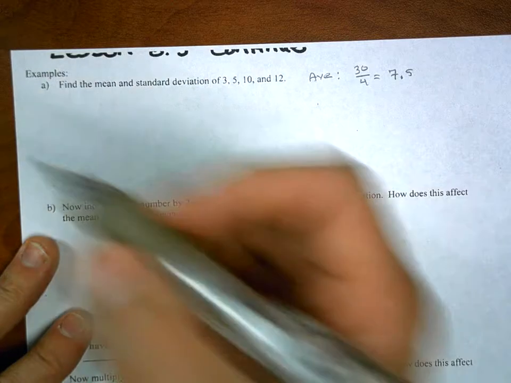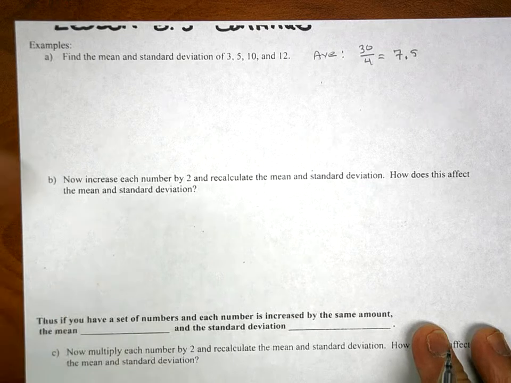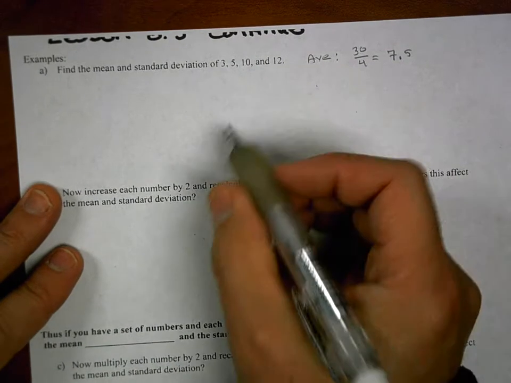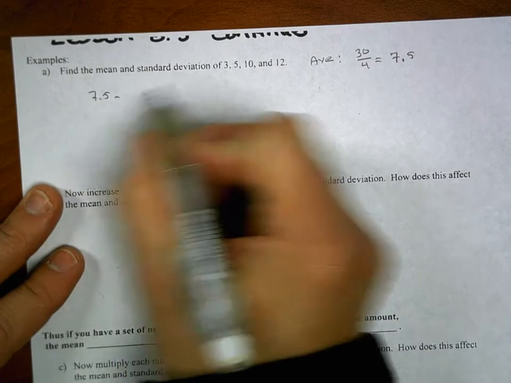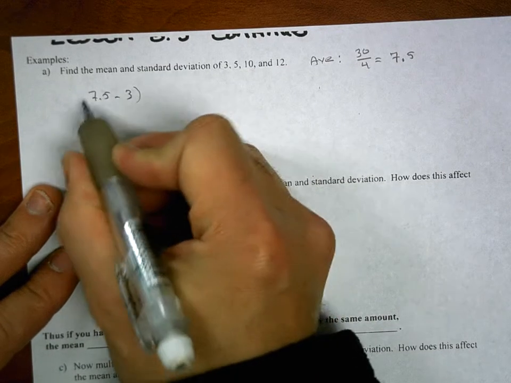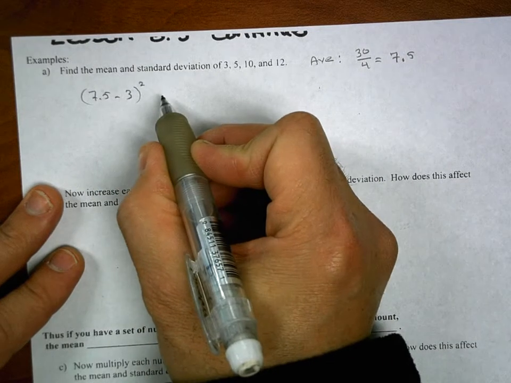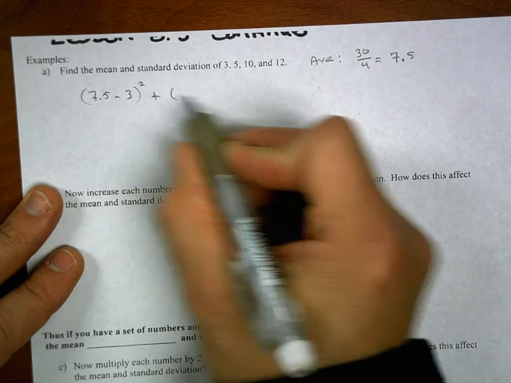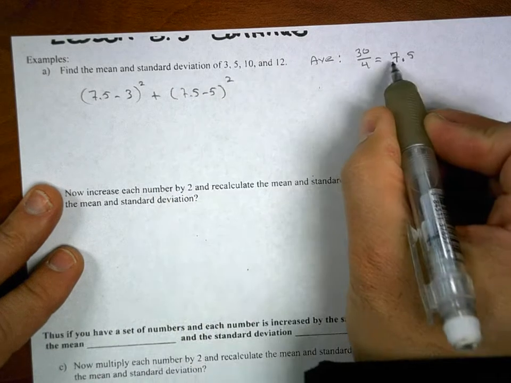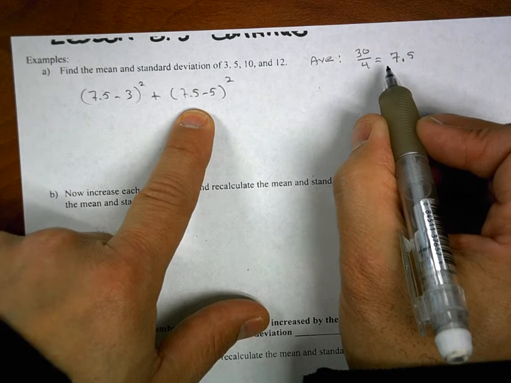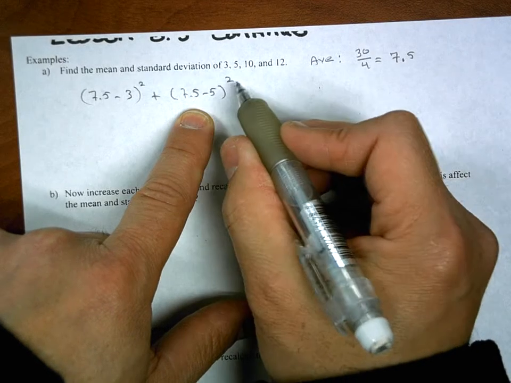So I guess I'll write it down this time. But by the time we do these down here, you're going to just want to write it without doing it. But I'm going to go 7.5 minus 3, squared, plus 7.5 minus 5 squared, plus, so I'm finding the difference, squaring them, and then I'm going to average all these.